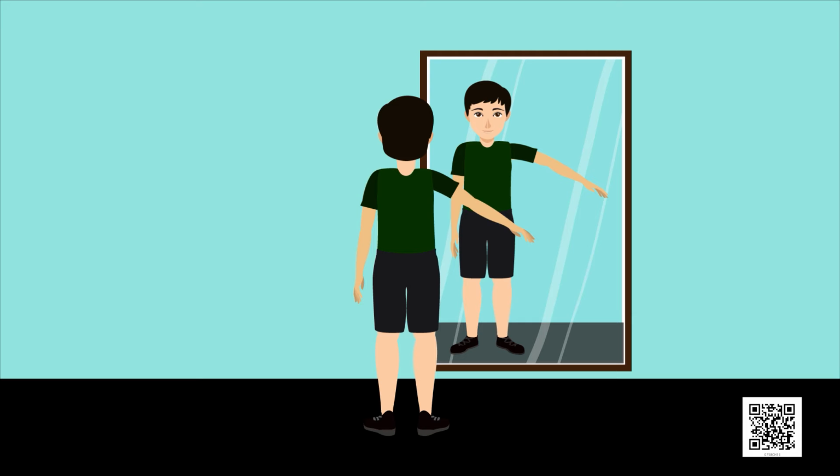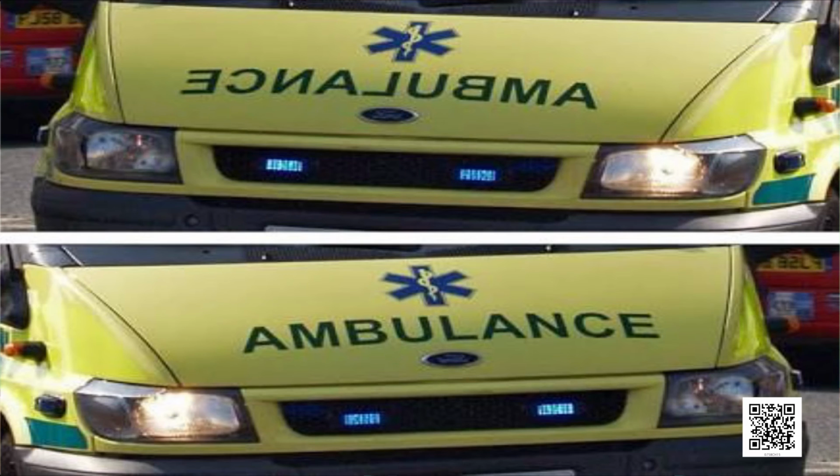Yes, dear student, we find that in the plane mirror, the right appears left and the left appears right. This type of image is called a laterally inverted image. Can you now understand why the word ambulance is written in the form of its mirror image?